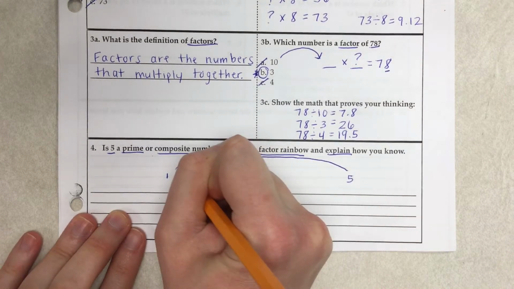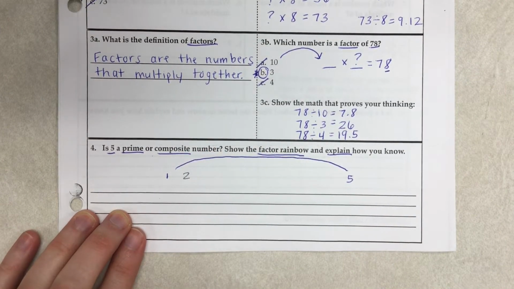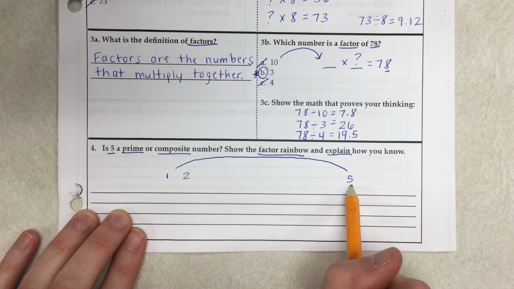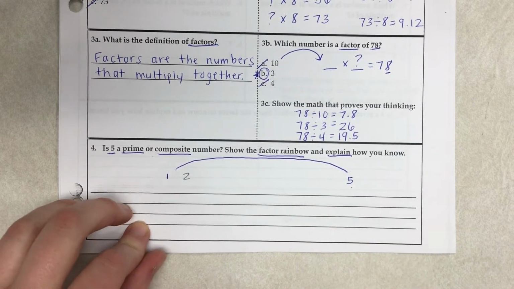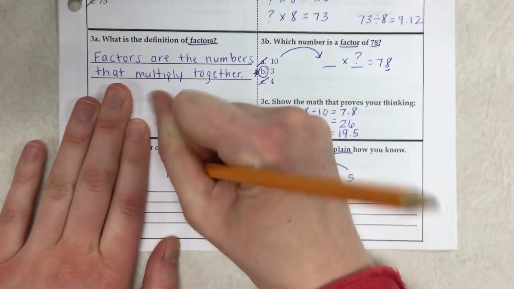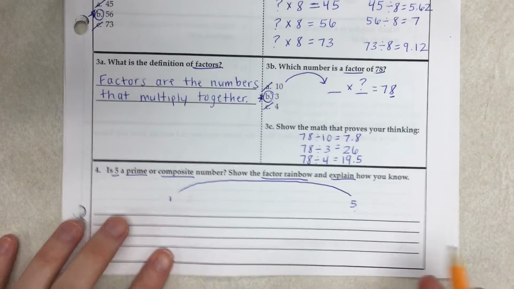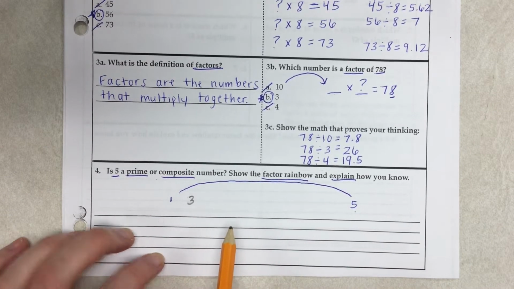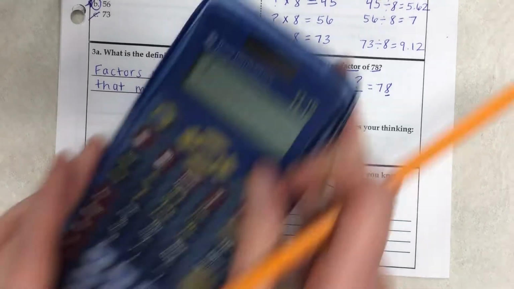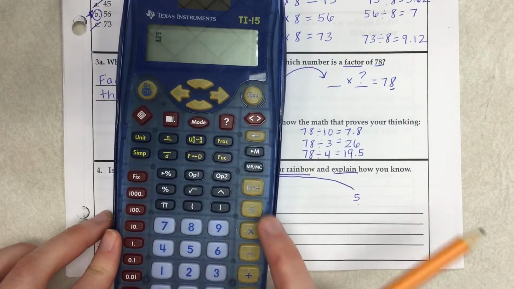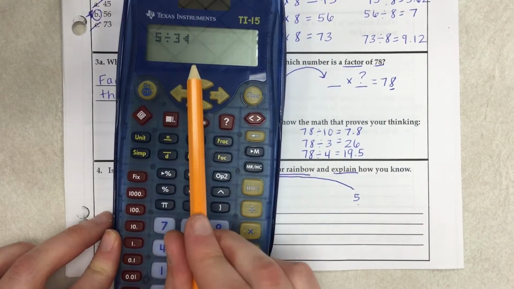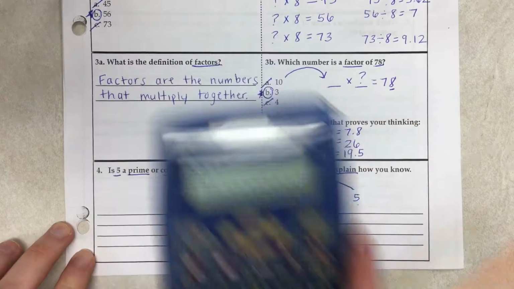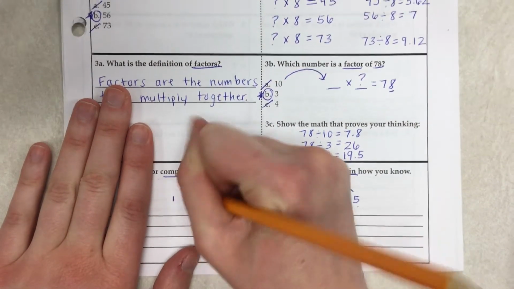Then the next thing I'm going to do is check the number 2. Now, I know that all multiples of 2 end in 2, 4, 6, 8, or 0. 5 does not end in any of those numbers, so I'm not even going to bother checking 2. I know it's not going to work. So I'll erase that and check my next number, which is 3. And I have to ask myself, 3 times something equals 5. I can do the inverse operation to check. 5 divided by 3 equals 1.666667, not a whole number. So I know 3 doesn't work. I'm going to erase that.